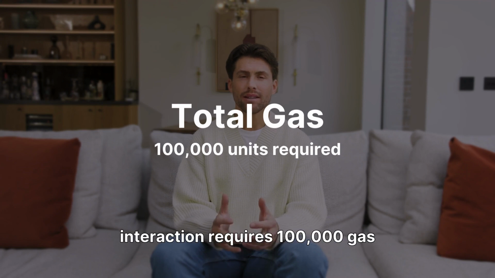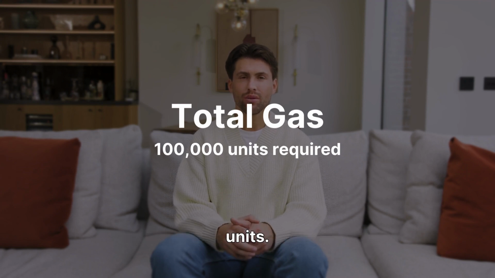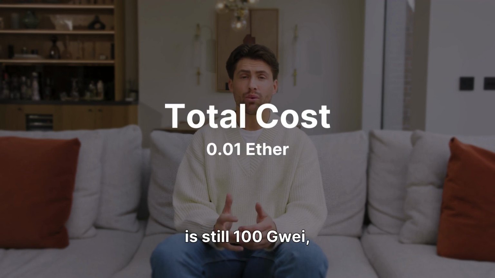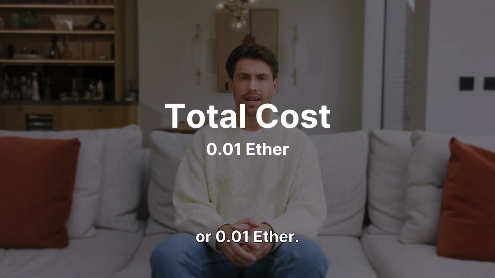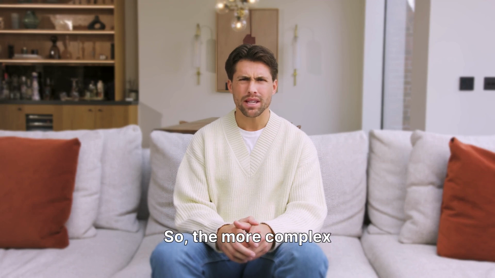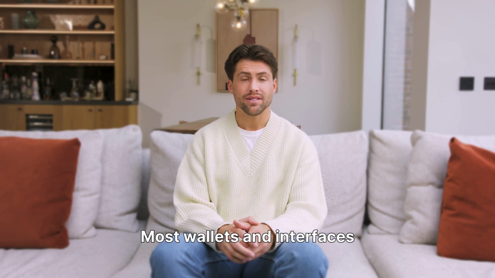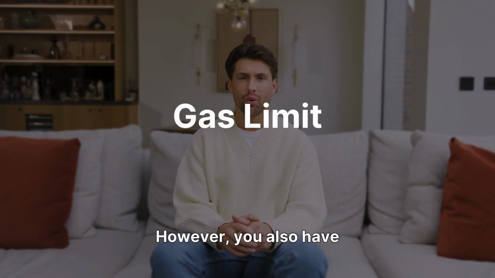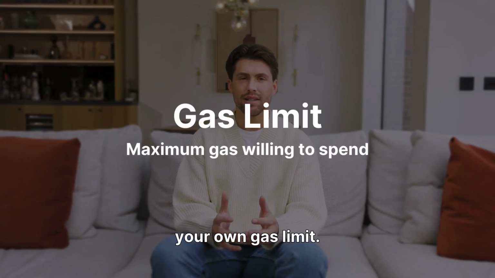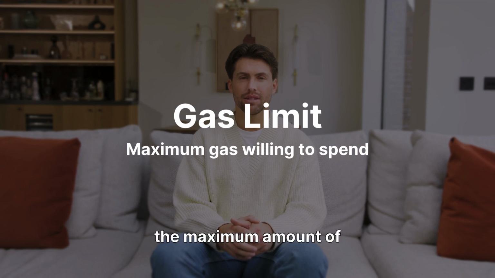Let's say this entire interaction requires 100,000 gas units. If the gas price is still 100 Gwei, your total cost would be 10 million Gwei, or 0.01 Ether. So, the more complex your transaction or smart contract interaction is, the more gas you'll need to pay. Now, how do you determine how much gas to use? Most wallets and interfaces will provide a recommended gas amount based on network conditions. However, you also have the option to set your own gas limit. The gas limit is the maximum amount of gas you're willing to spend on a transaction.